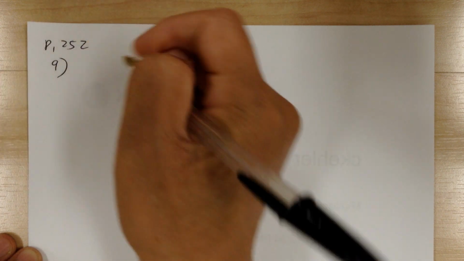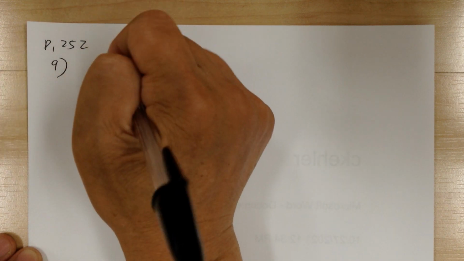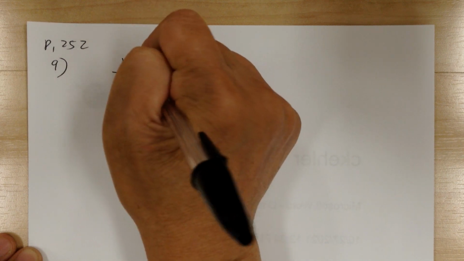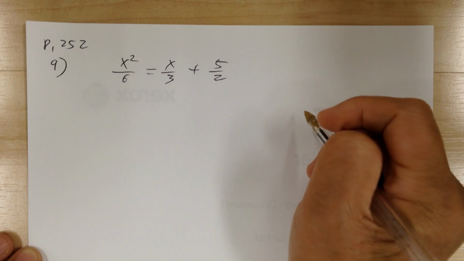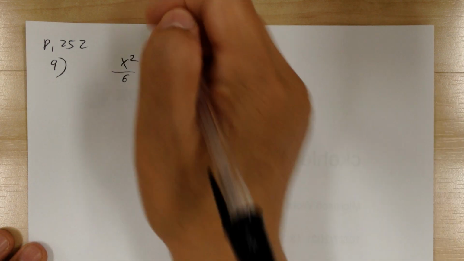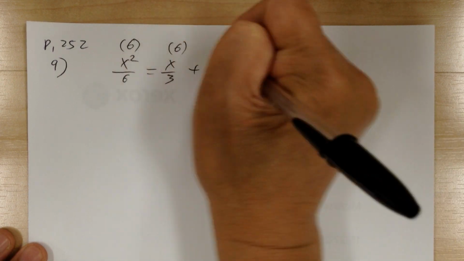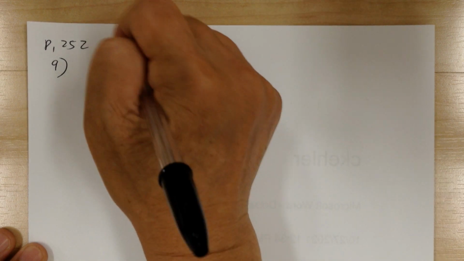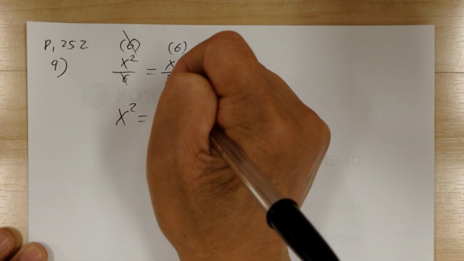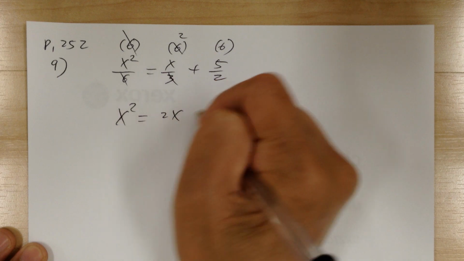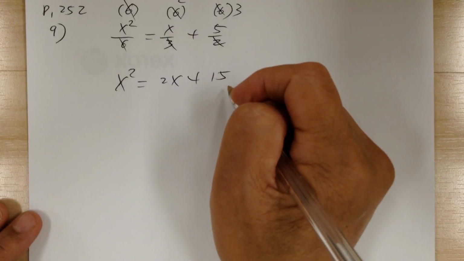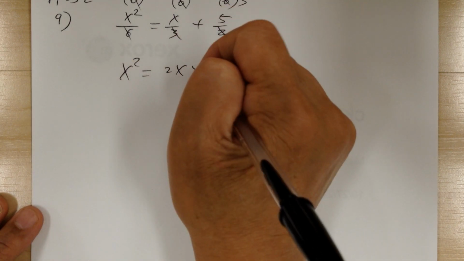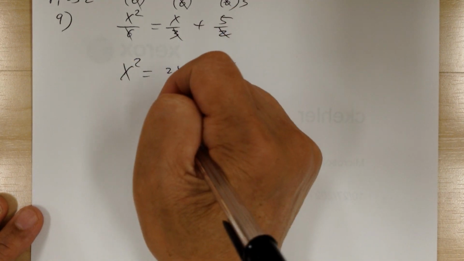Okay, number 9. You have x squared over 6 equal to x over 3 plus 5 over 2. Okay, so multiply by the LCD. So multiply by 6 on every term. So this cancels out. So I get x squared equal, cancel out, so we got 2x. This cancels out. So we got 15. Next step, because there's a square, we need to make it equal to 0 so we can do the factoring.